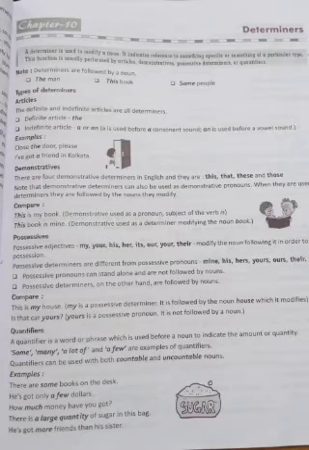For example, there are some books on the desk. He has got only a few dollars. How much money have you got? There is a large quantity of sugar in this bag. He's got more friends than his sister. So here the words like some, a few, much, a large quantity, more are some examples of quantifiers.